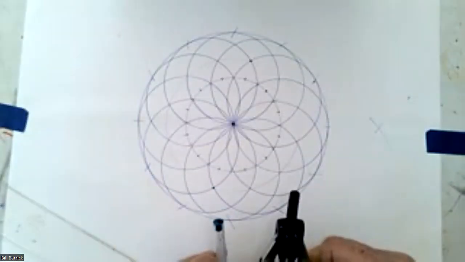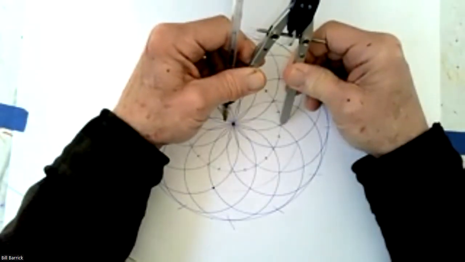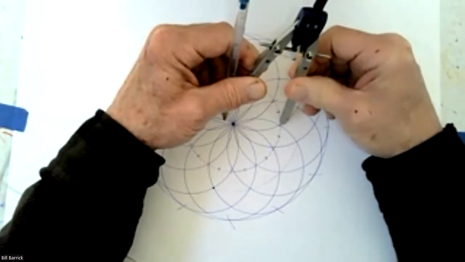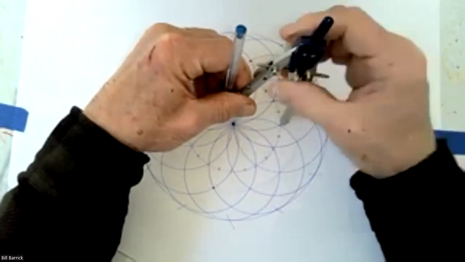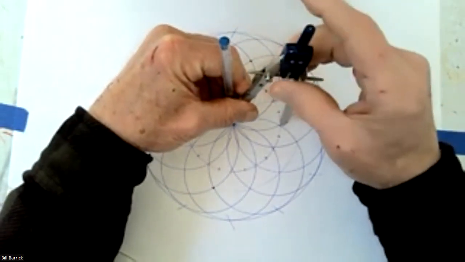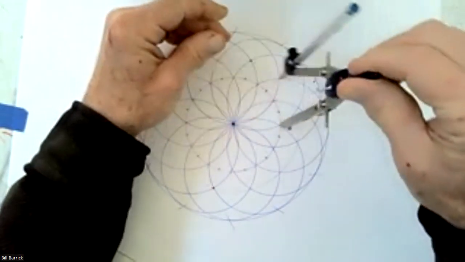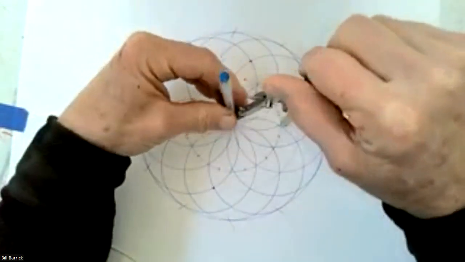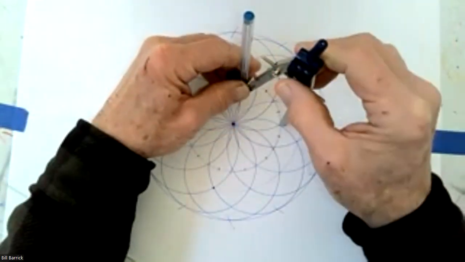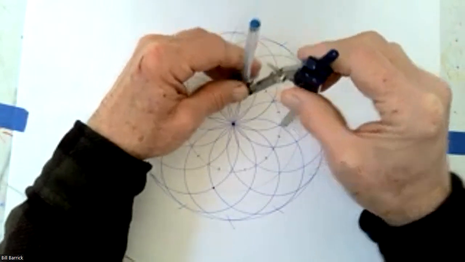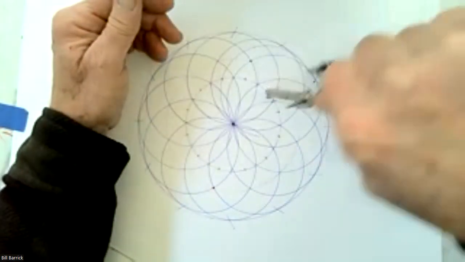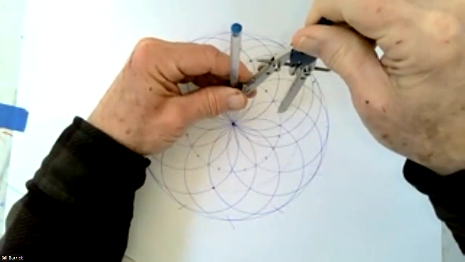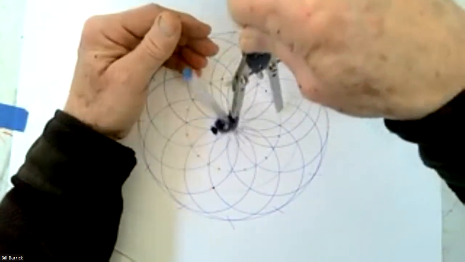Okay, now what I need to do is get this radius again. Let's do it from right here. That's the radius of these circles right here. Do a little test, make sure you get it exact. Okay, and I'm just going to go and turn each one of those red dots.